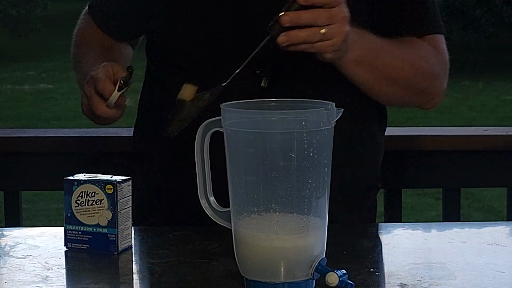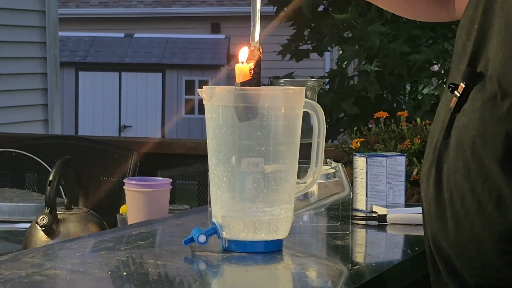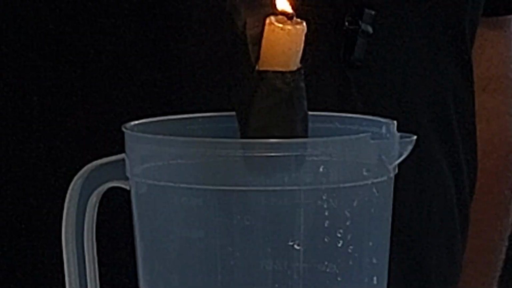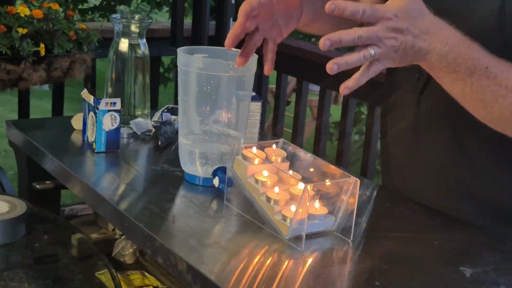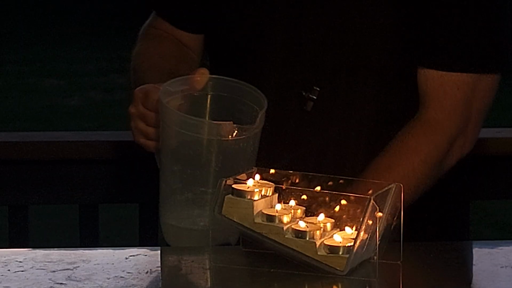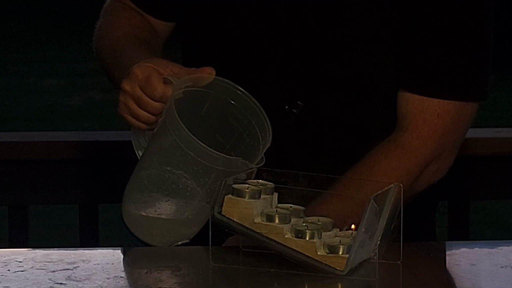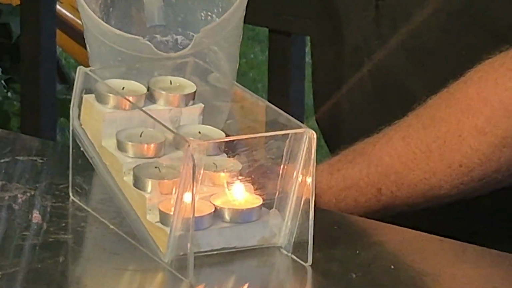I bent the spatula and taped a candle to it, like you do. I'm going to slowly lower the candle into the pitcher, and the candle goes out. The fire can't burn once it enters the carbon dioxide. But watch this. CO2 is so dense that we can pour it out of the pitcher like it's water. Watch as the invisible gas falls down the steps of candles.